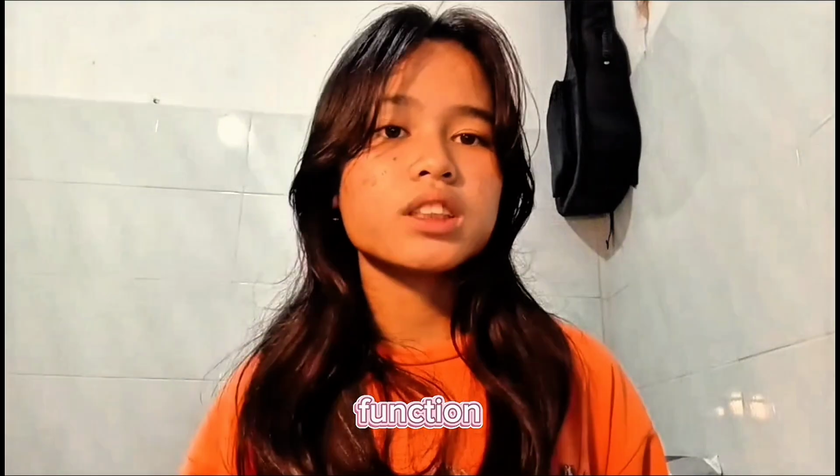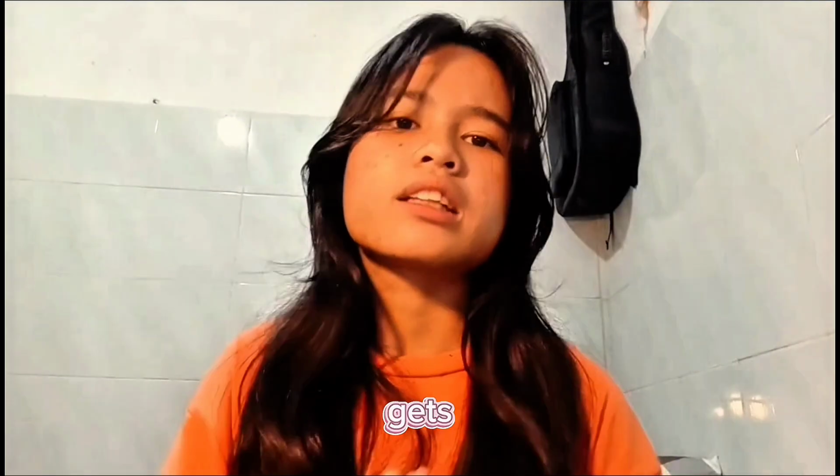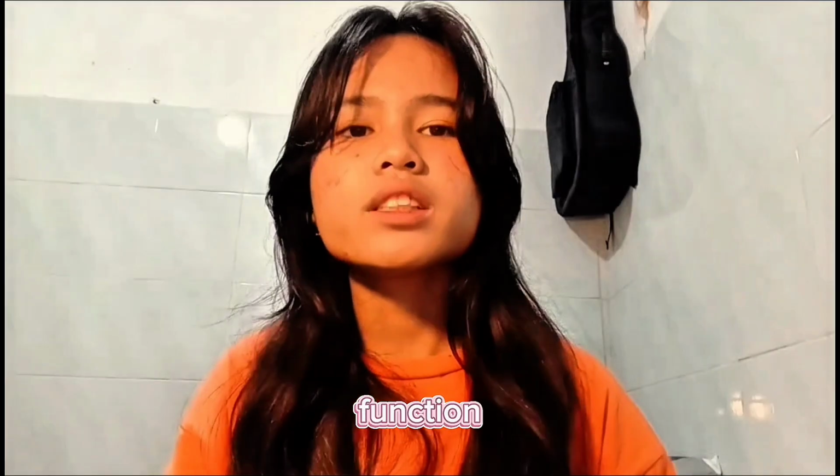Now I will explain limits at infinity. The limit at infinity is the value that the function f(x) attains as x approaches infinity or negative infinity. The symbol is like this. As x gets larger, the value of the function gets closer to 0.